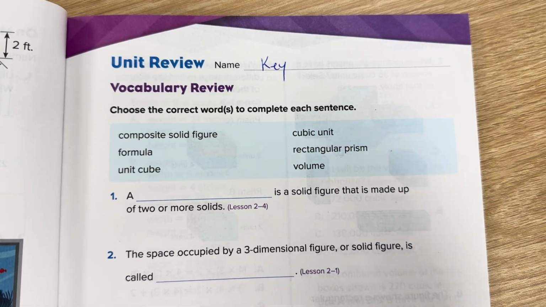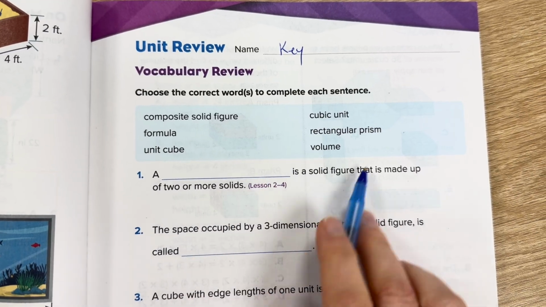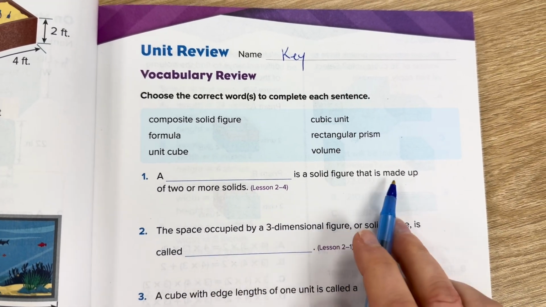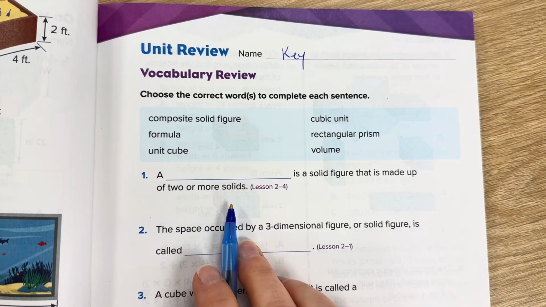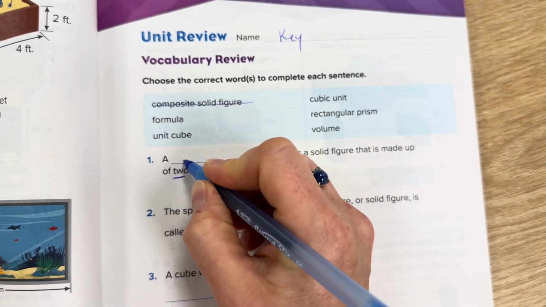All right, today we are going to go through the unit review together. Let's take a look at these vocab words. A blank is a solid figure that's made up of two or more solids. Ooh, if it has two or more, that's the composite solid figure.